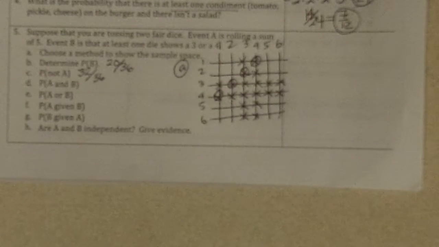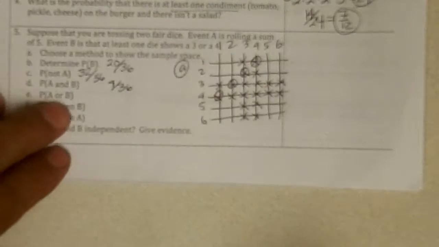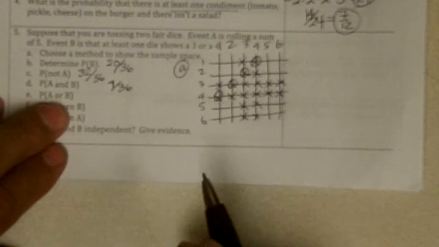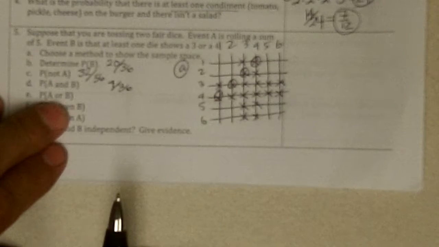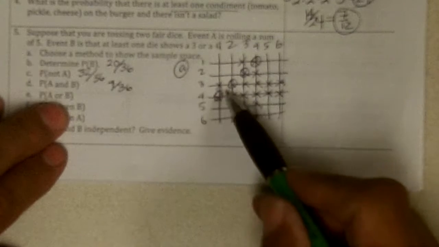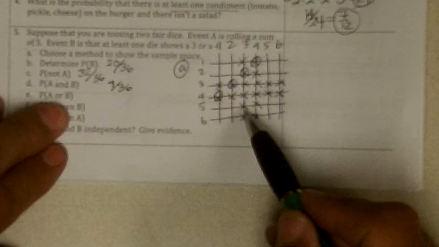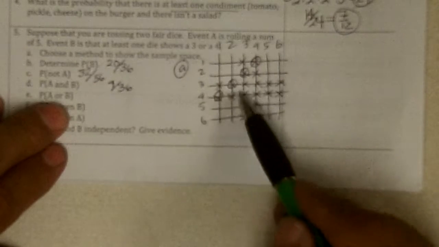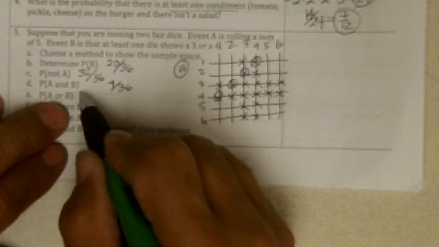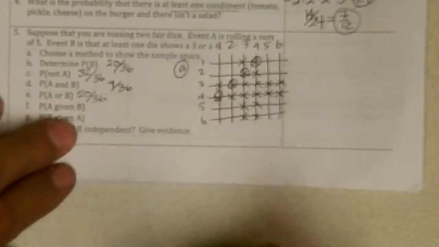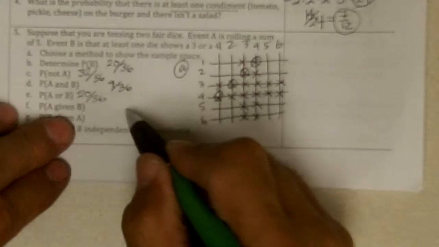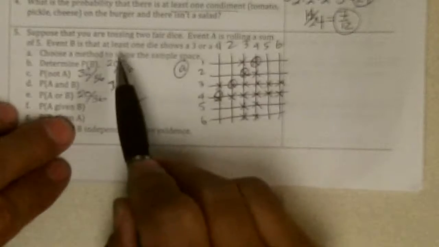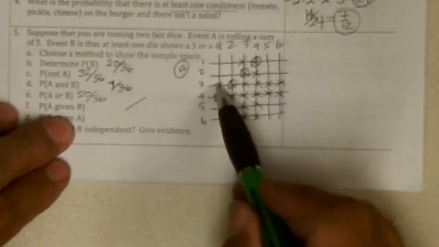A and B, so it has to be in both. It has to have an X and a circle, and there are 4 out of the 36. A or B, that means it either has to have a circle on it, or an X, or both. Since all the circles are part of the X's, I don't want to count them twice, so all I have to do is count all the X's, which was 20 out of 36. A given B, so in the denominator, how many ways are there to get B? B was at least one die shows a 3 or 4. So there's 20 that have a die showing 3 or 4.